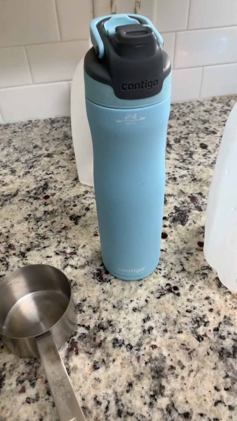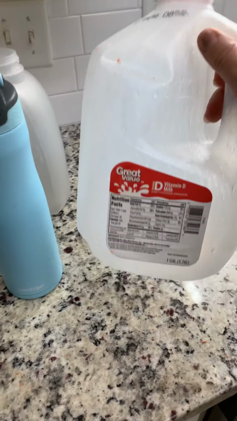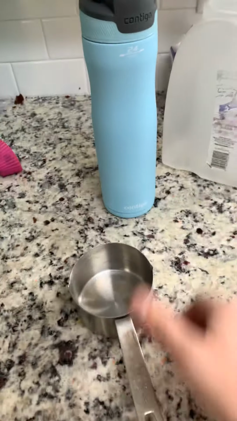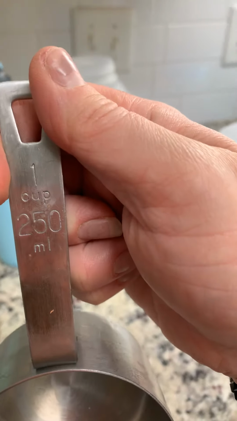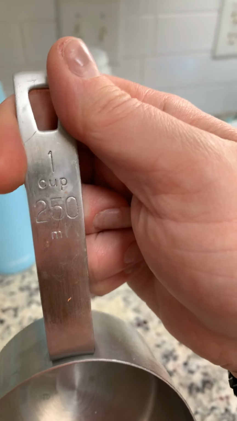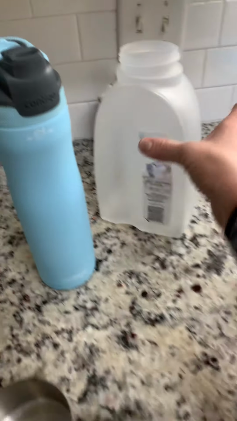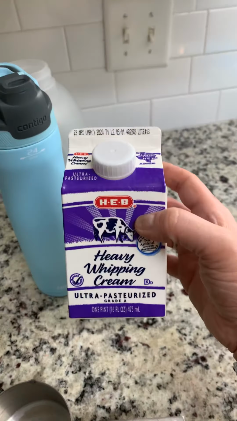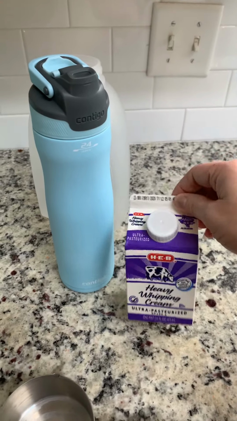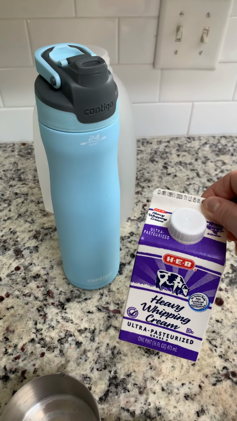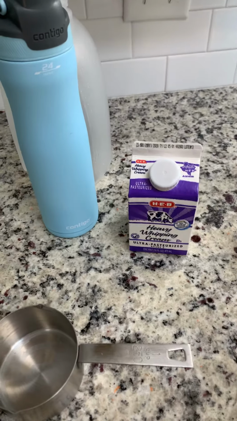Okay, so just remember, when you're thinking about the word gallon, think of this. When you're thinking about a cup, a typical measuring cup, and mine even says 1 cup or 250 milliliters. 250 milliliters equals this 1 cup. And then this was our pint, this little heavy whipping cream. And sometimes if you buy a pint of ice cream, those are the small little things of ice cream. So that would also be a pint.